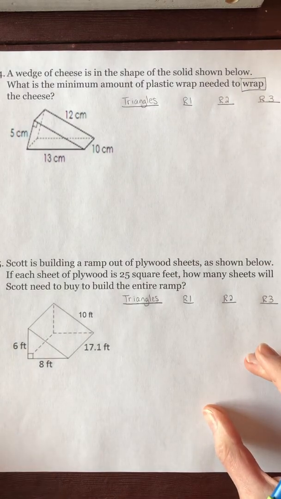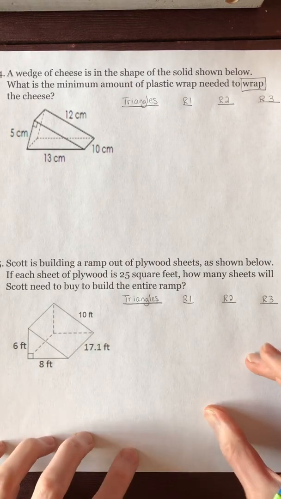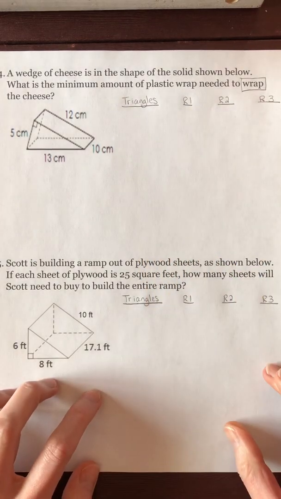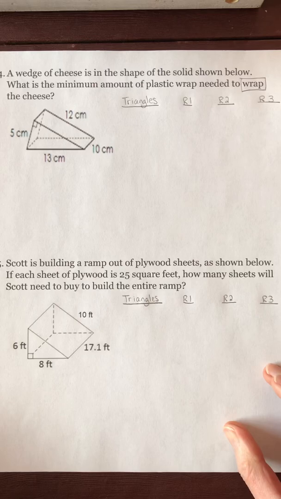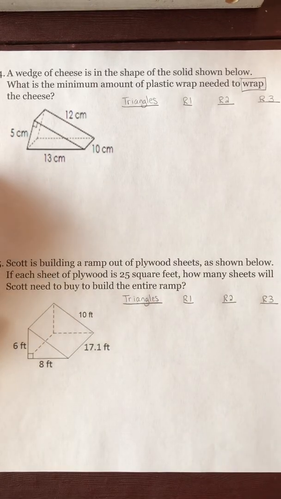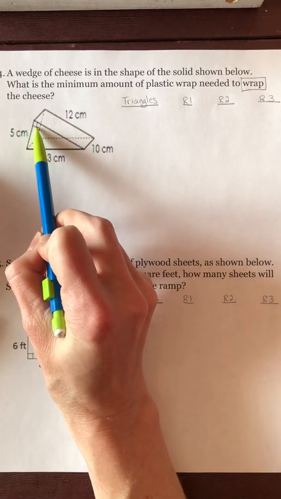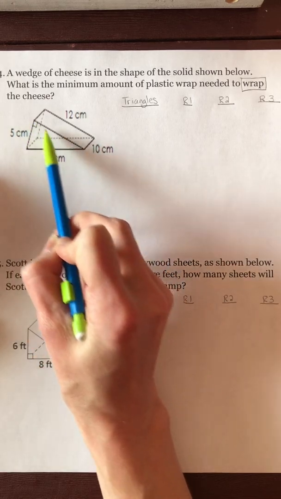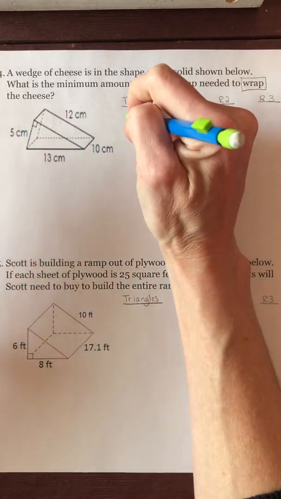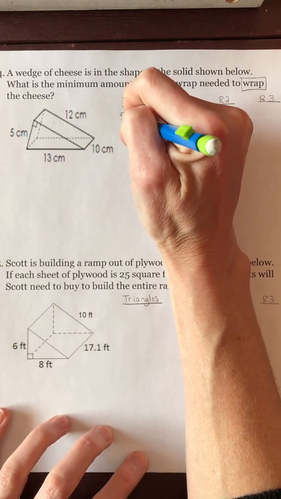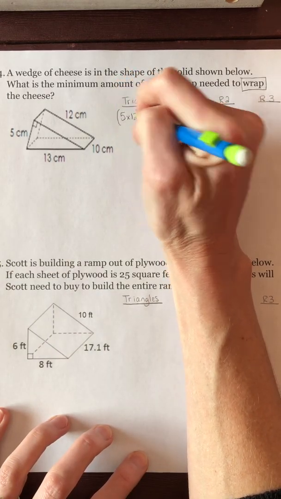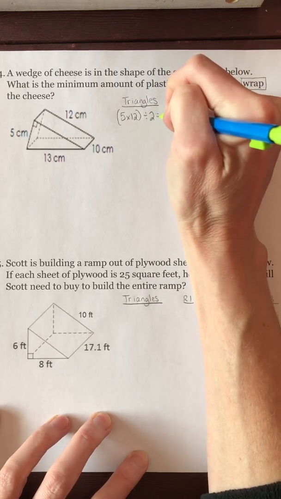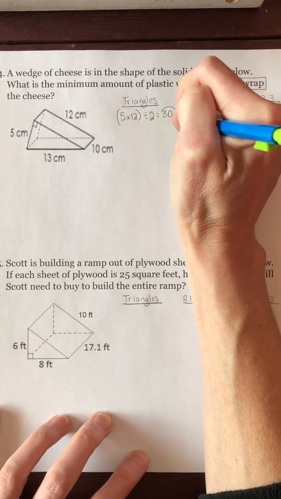So let's start the process of finding the area of each of those faces. We're going to start with the triangles. I know I need to do base times height divided by 2. The base and the height of the triangle have to make a right angle. I see my right angle marking right here, so that's going to be 5 and 12 for the base and the height. We multiply 5 times 12 and then divide that by 2, which gives us 30.